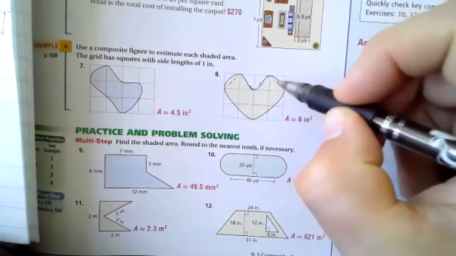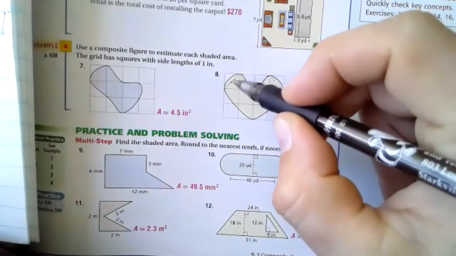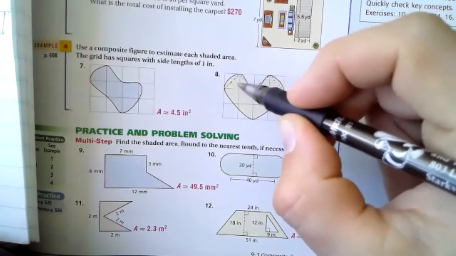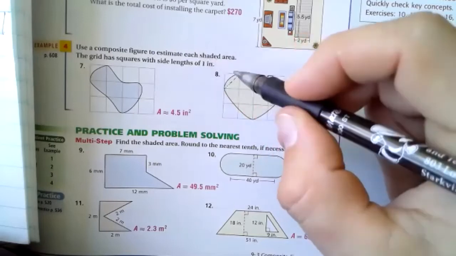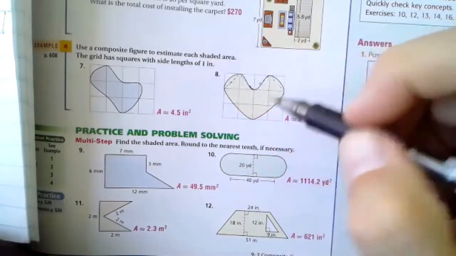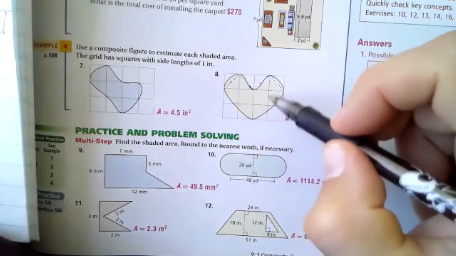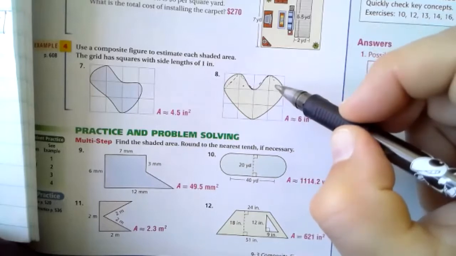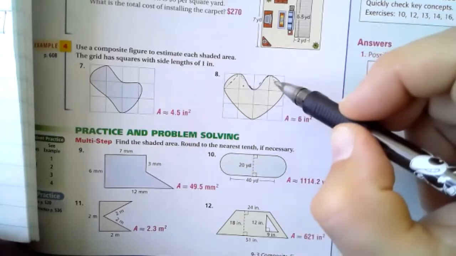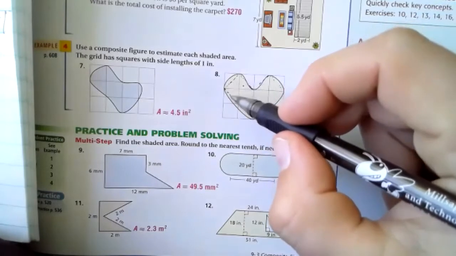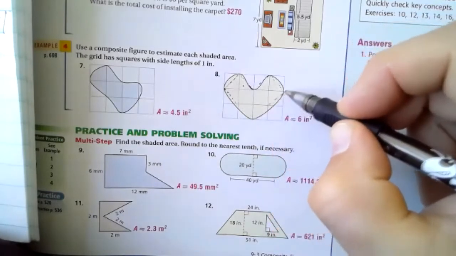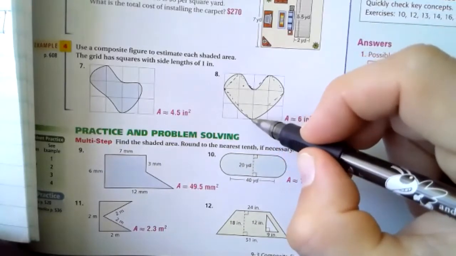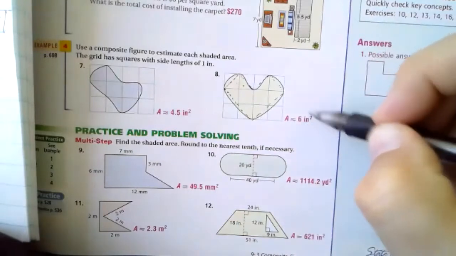You got triangle, triangle, triangle, triangle. Well, if you have two triangles, that makes one square. See this triangle stacked on top of that triangle there? Well, if you got two triangles, you can approximate that to be one whole square. So let's see how many there are. I can see one whole square there, one whole square there. One square there, because there's two triangles. One square there, there's two more triangles. So that's 1, 2, 3, 4, all right? Then I see another triangle here, that's 5 when you put those two triangles together. And then you see another triangle here and another triangle here, 6. So it's approximately 6 square inches.